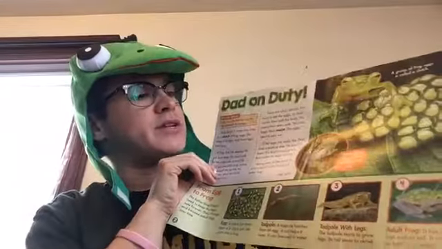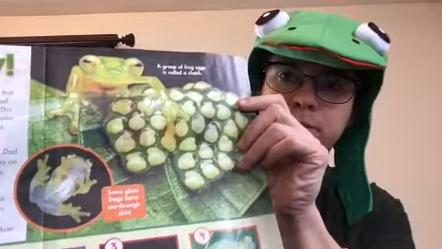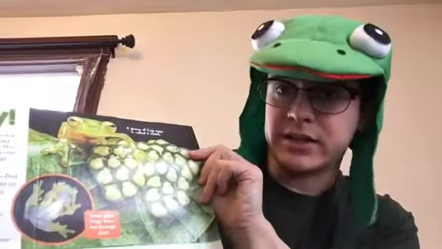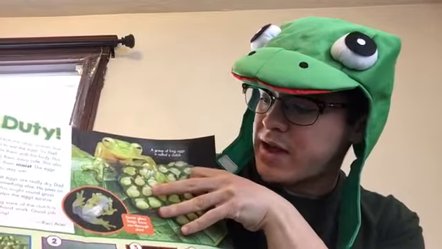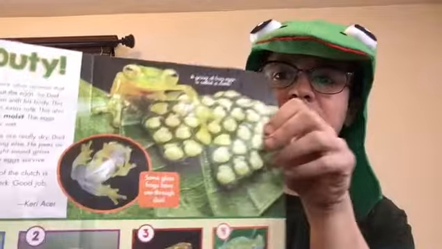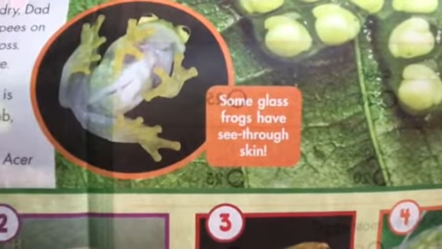So let's read the rest of these text features. So up here we see a group of eggs is called a clutch. And down here, some glass frogs have see-through skin. Ooh. So you can see this frog's insides under its belly.